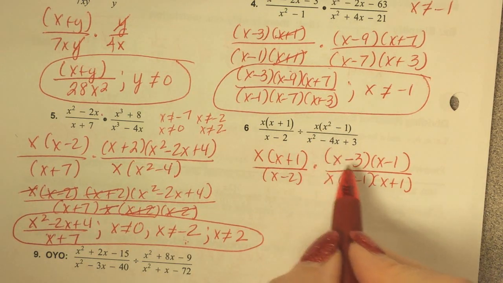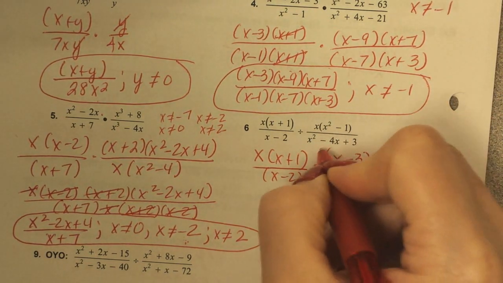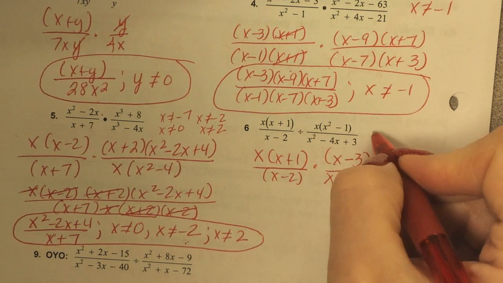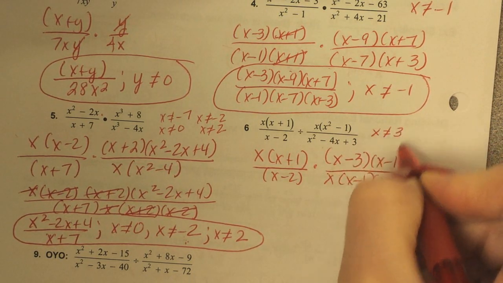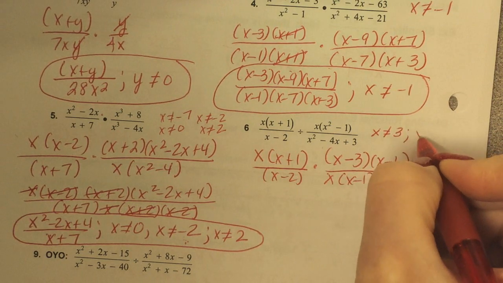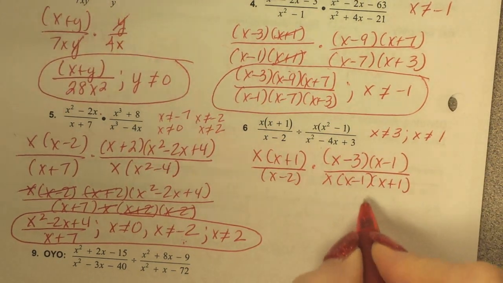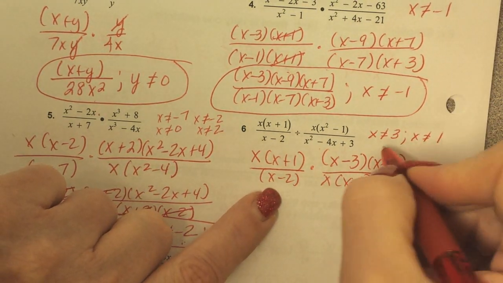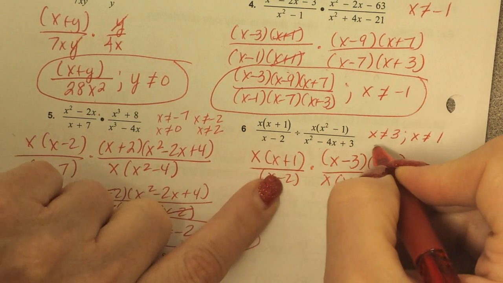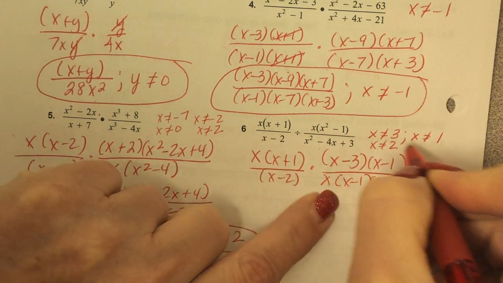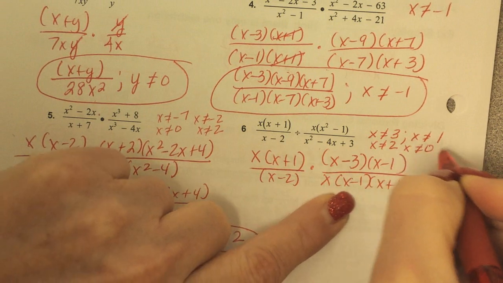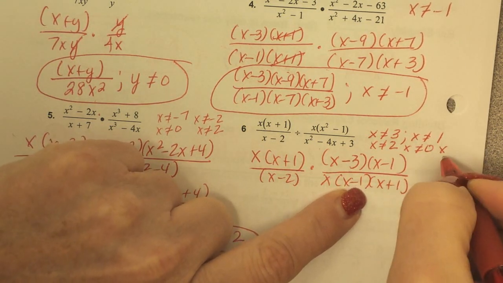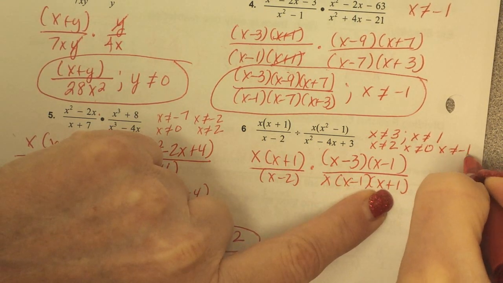All right, so at this point now, actually I want to look back here too. I already flipped, but back here at this step, when this was in the denominator, x could not equal 3, because these were really in the denominator. X could not equal 1. Okay, now I've got new things to add on. What else? Oh, I should have seen that at the beginning. X cannot equal 2. X cannot equal 0. X cannot, I already said 1. X cannot equal -1.